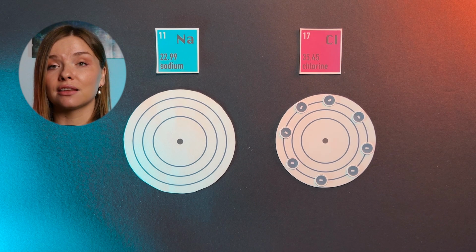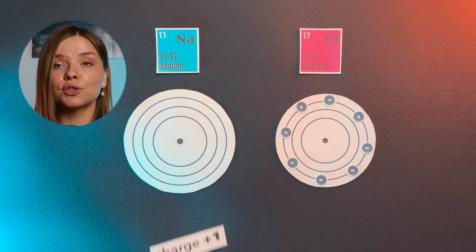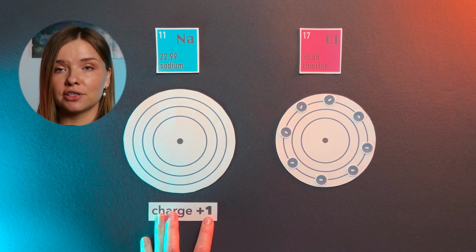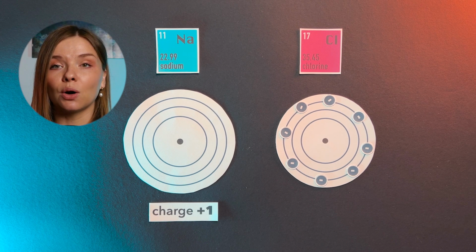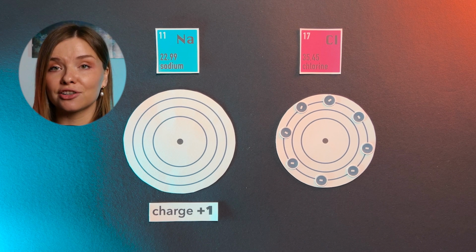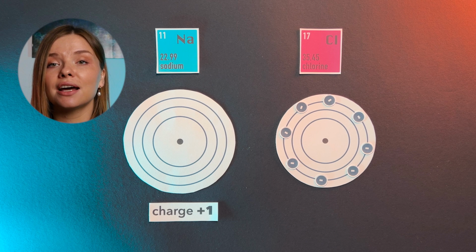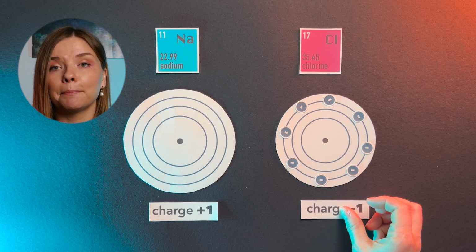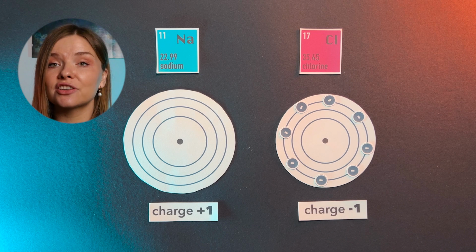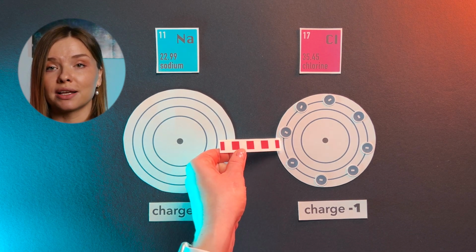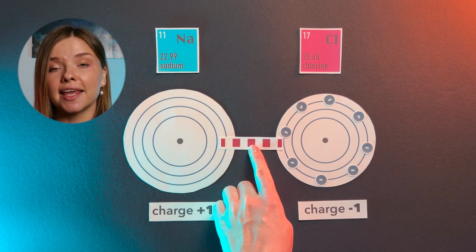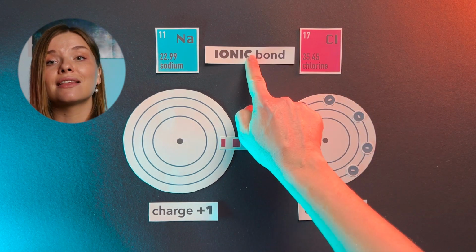What happens then? Both atoms have an imbalance in positive and negative charges. Sodium changes from a neutral particle to an ion with a charge of +1, because now it has one fewer electron, and a chlorine becomes an ion with a charge of -1, because it now has one extra electron. So now we have two particles with a charge of +1 and -1, and they attract each other. This is the ionic bond.